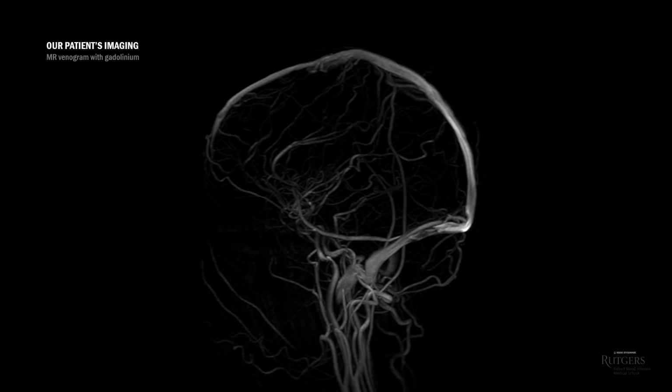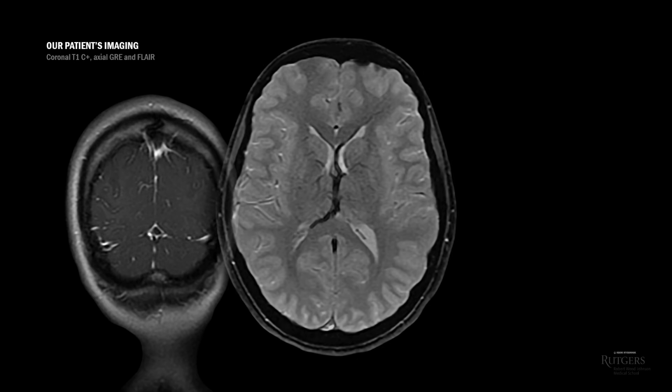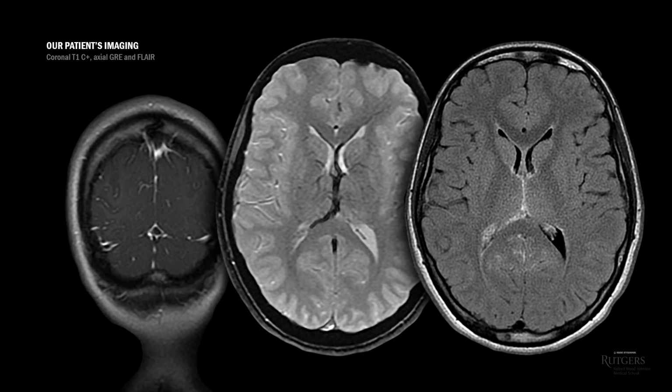CTV was followed by a confirmatory MRV and brain MRI. You've seen this image earlier. Straight sinus and the deep draining veins are absent. Here are the three representative MRI sequences: coronal T1 with contrast, axial GRE, and axial FLAIR. Identify the abnormalities. There's non-opacification of the confluence of sinuses.